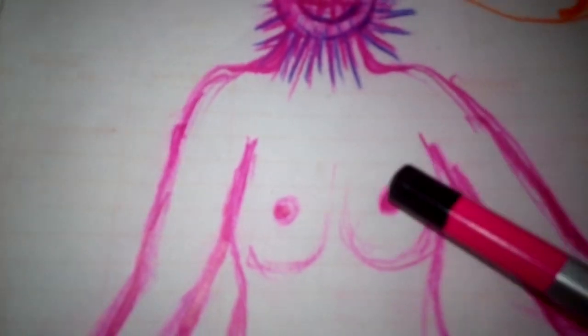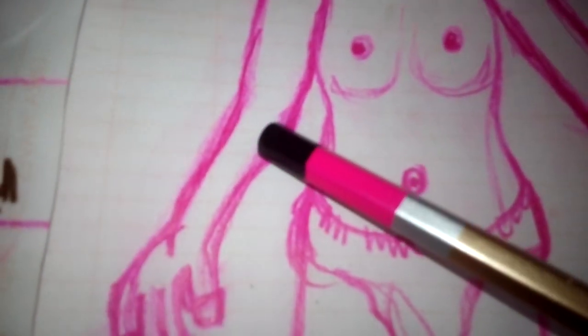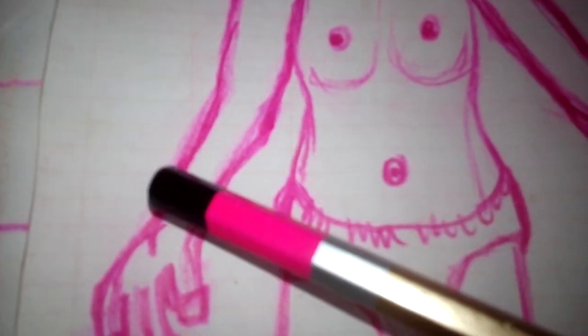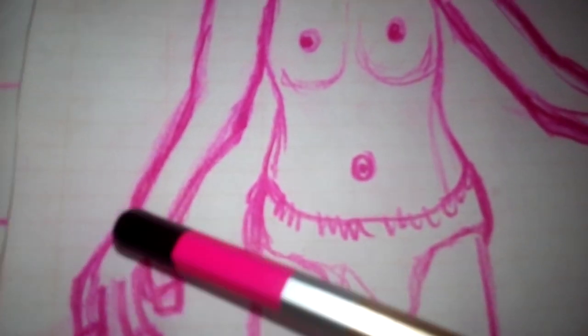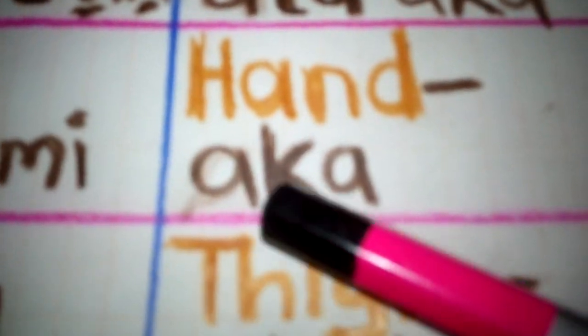Forearm, ala aka. Ala aka is forearm. Ala aka is from this elbow, from this joint to your wrist. From this joint to your wrist is called ala aka.